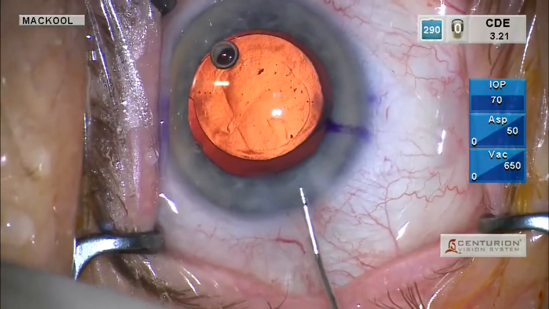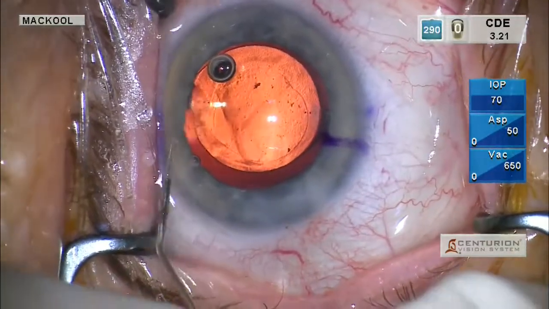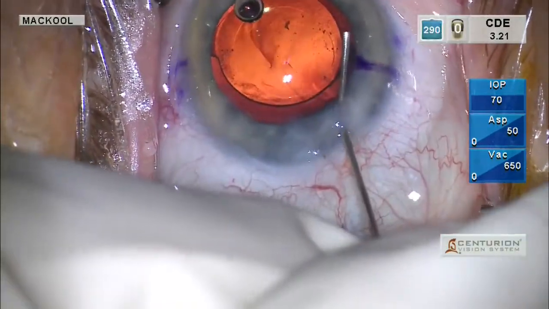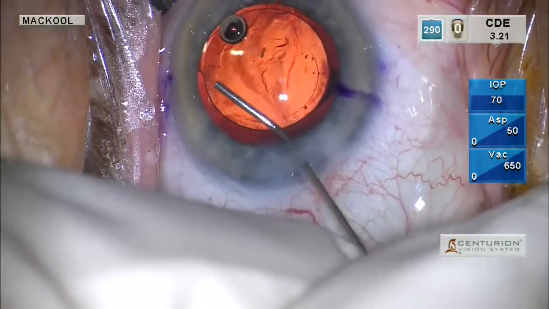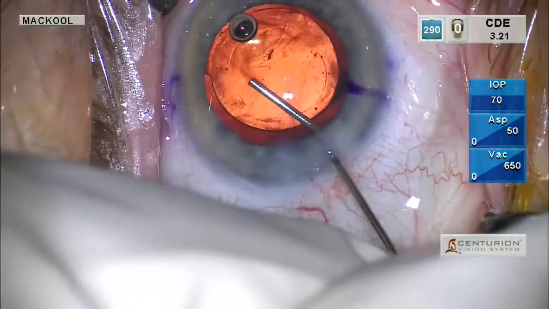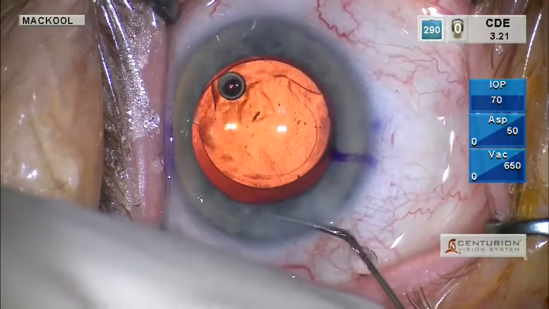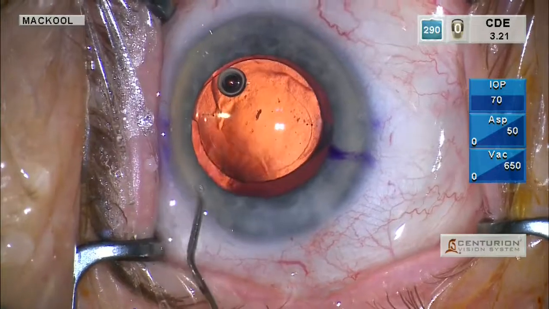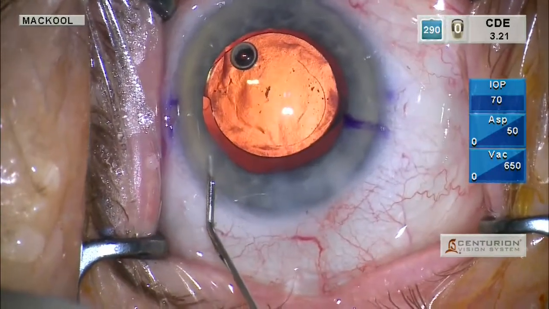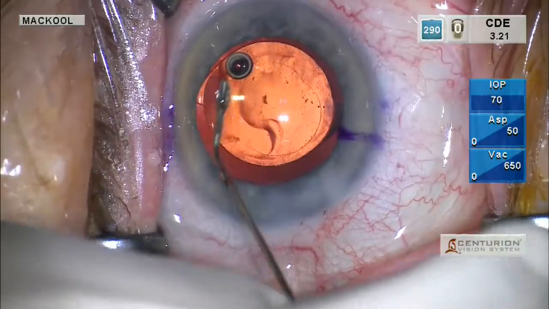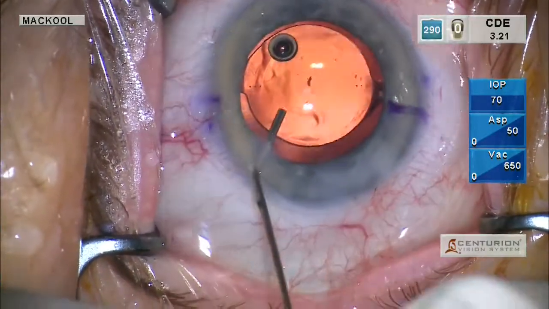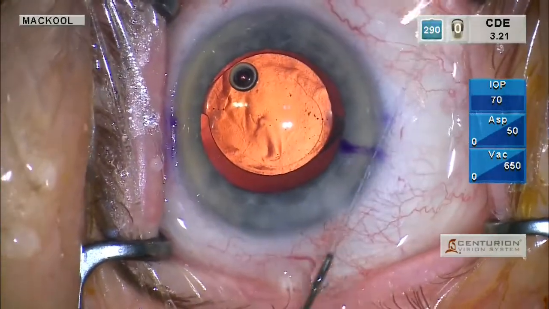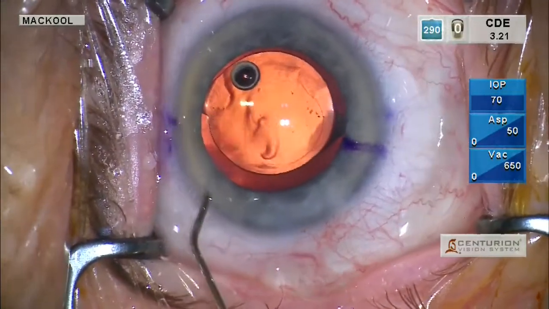And now I'm going to perform stromal hydration. Irrigate a little bit out by the chamber angle to make sure there are no nuclear particles. But you can tell that there's OVD in the chamber. You can see these little microscopic particles in the center of the eye. That one there I might aspirate, like so. But you can see that there's still viscoat there.